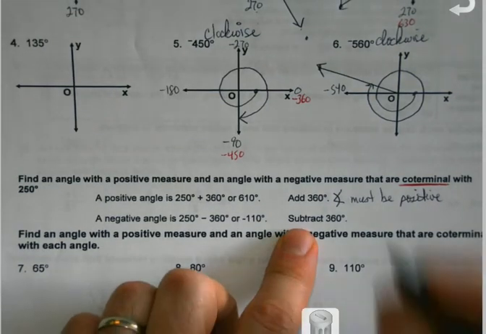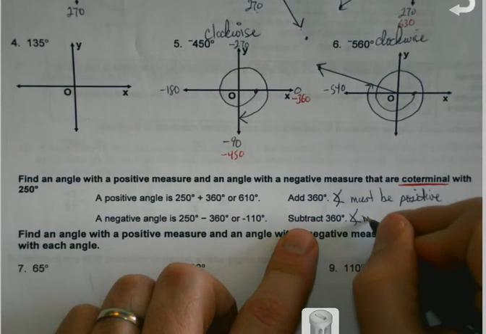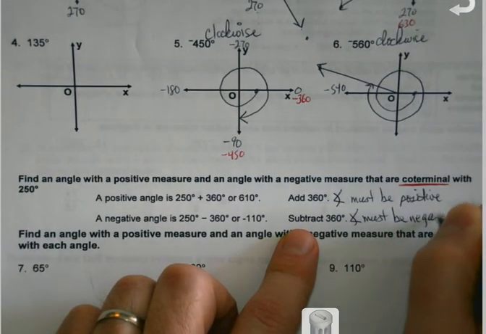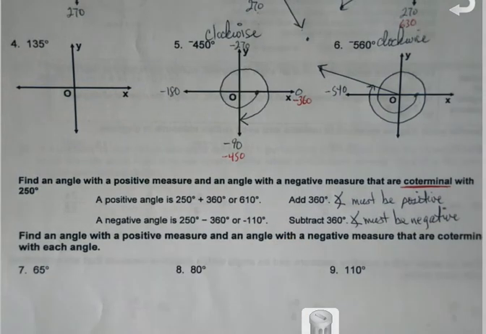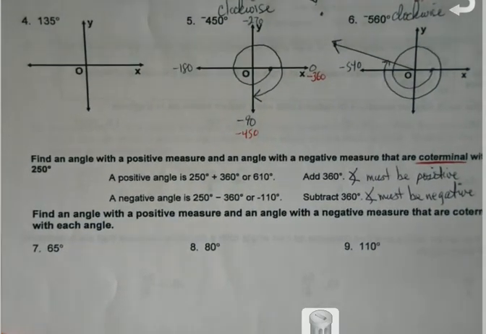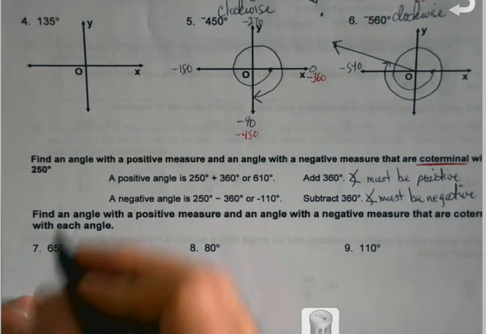Or to get a negative, your angle must be negative. You may have to subtract 360 more than once. So just that little thing to kind of keep in the back of your mind if it happens to occur. Otherwise, it's pretty simple.